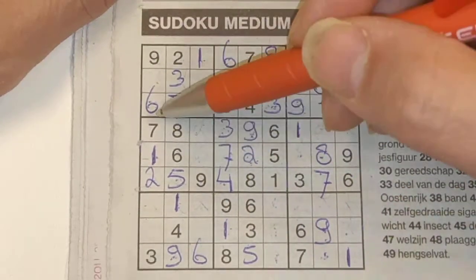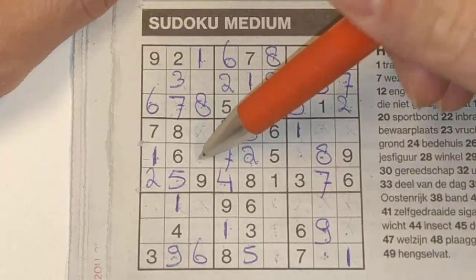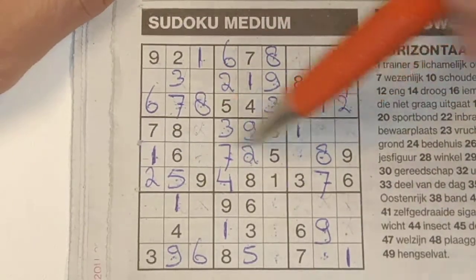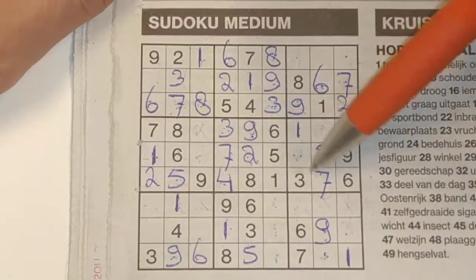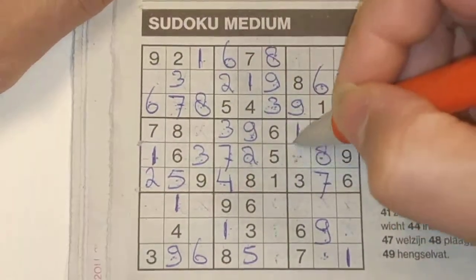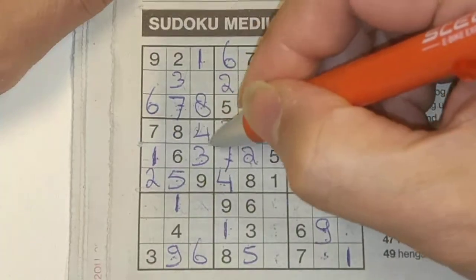2 numbers left in the middle row for the numbers 3 and 4. We have a 3 here, so no 3 here. 3 should be there, and the 4 goes there. 1 number left in this big square for the number 4.